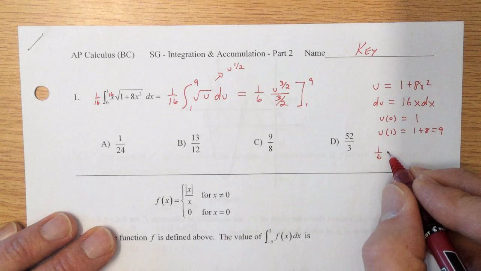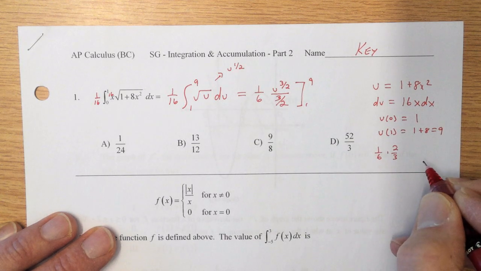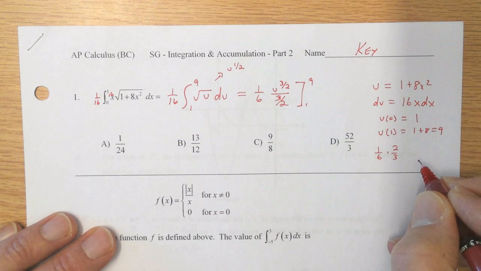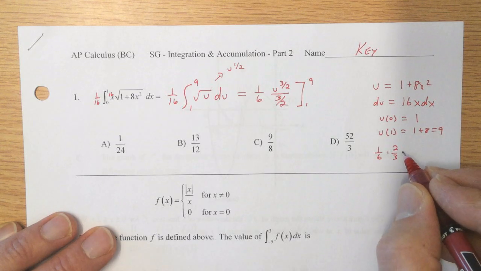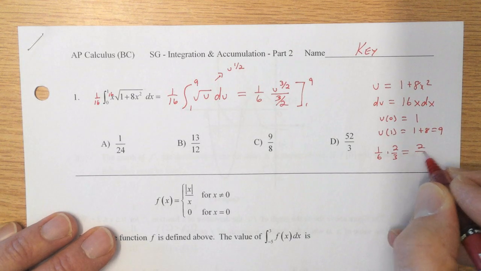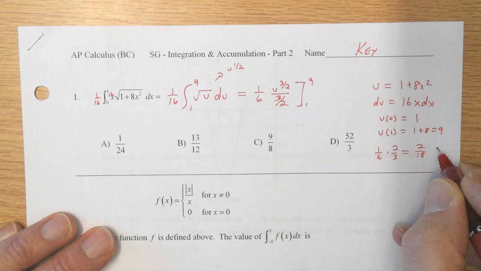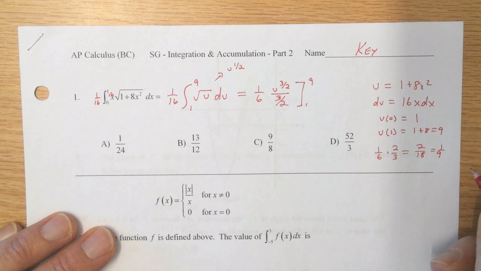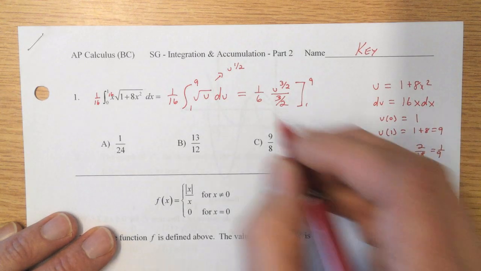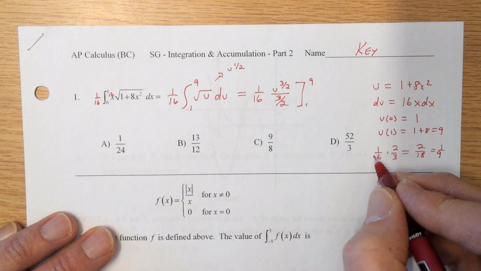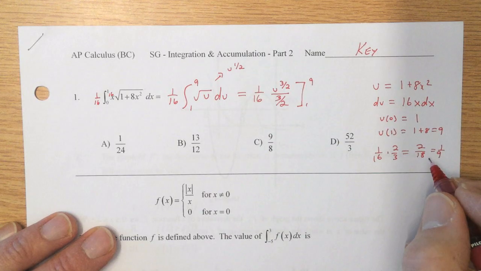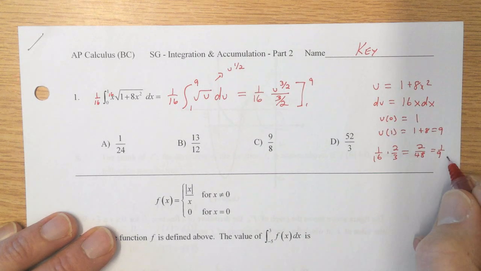So we have 1/6 times 2/3, and that would give us 2 over 18, or 1 over 9. Whoops, I'm sorry, not a 6, a 16th. My apologies here. So let's try that again. 2 over 48, or 1 over 24.